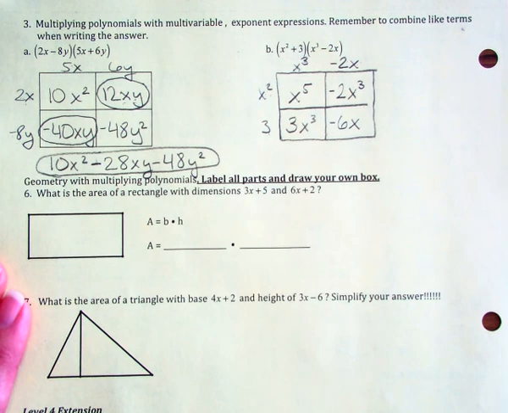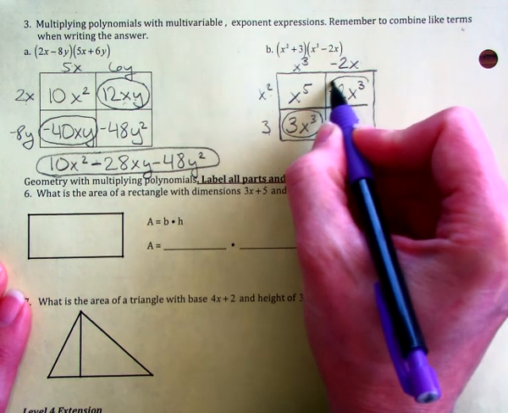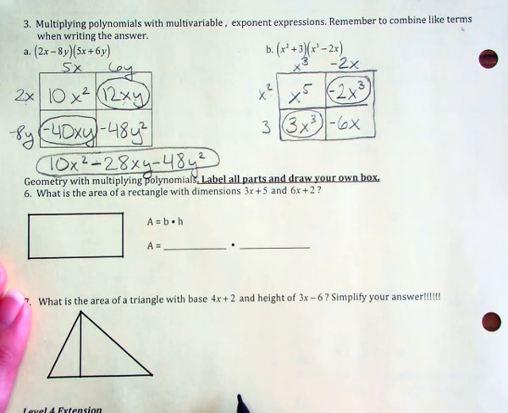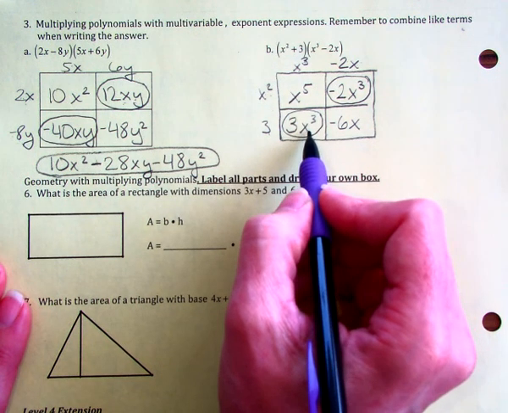You will not always have like terms, but often you do. And here again, we have a pair of like terms. We have an x cubed and an x cubed term. The others are different. X to the 5th is not the same as x cubed, and these are not the same as x.